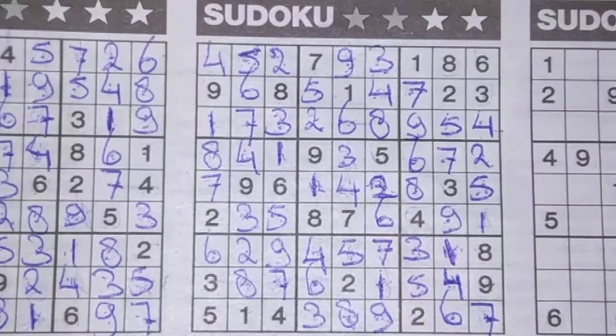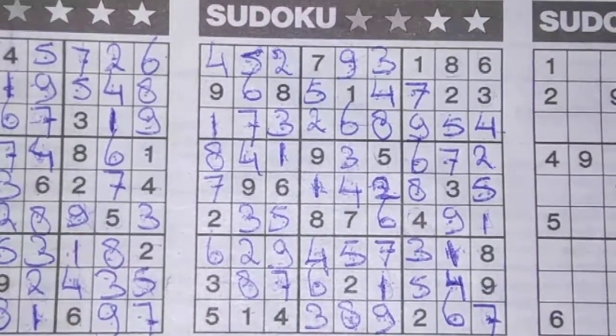Finished in 13 minutes. Alright. Great Sudoku. Do you think so?